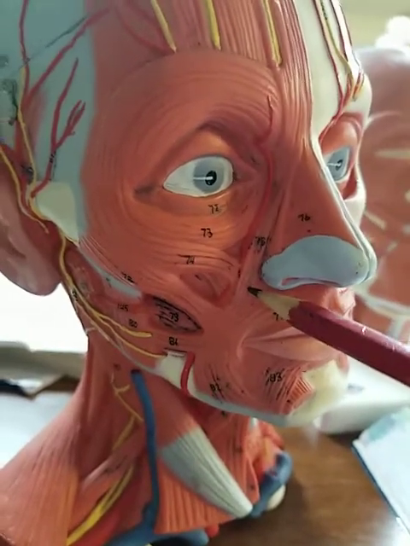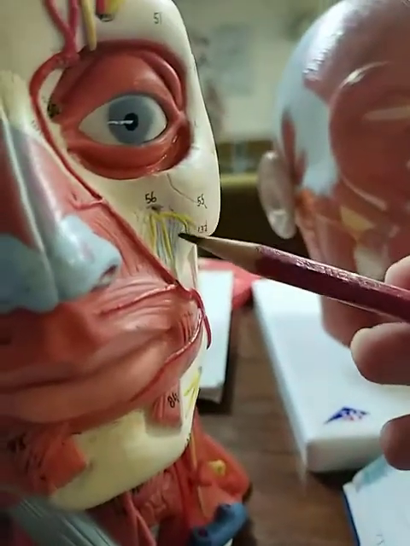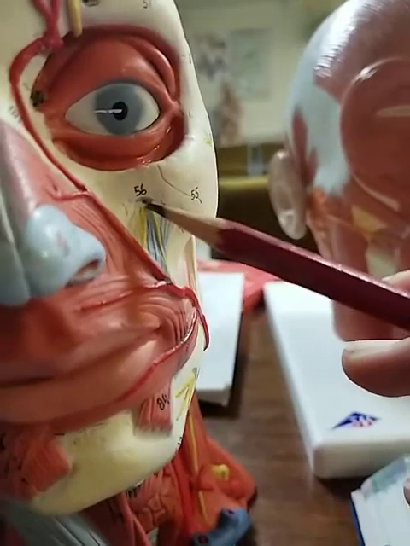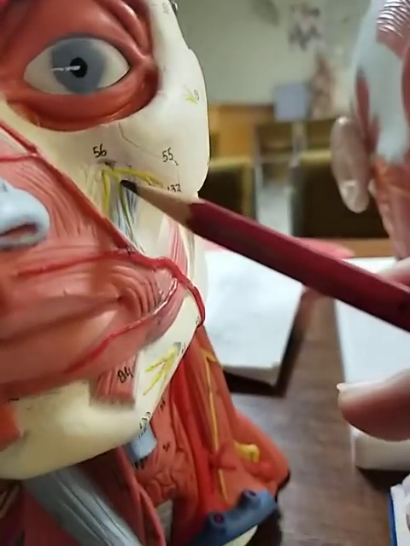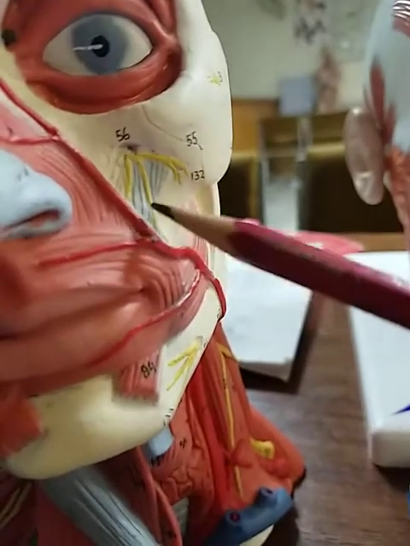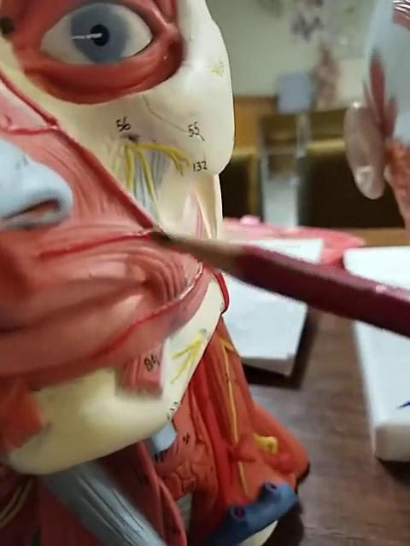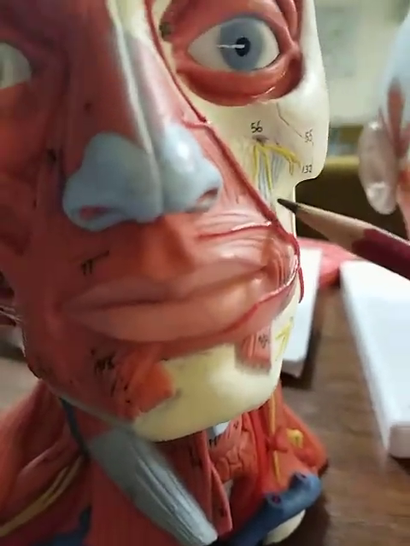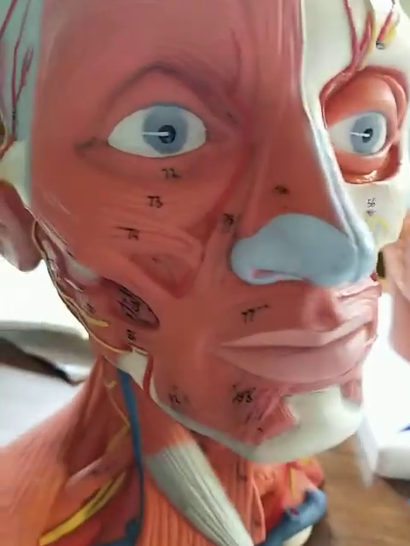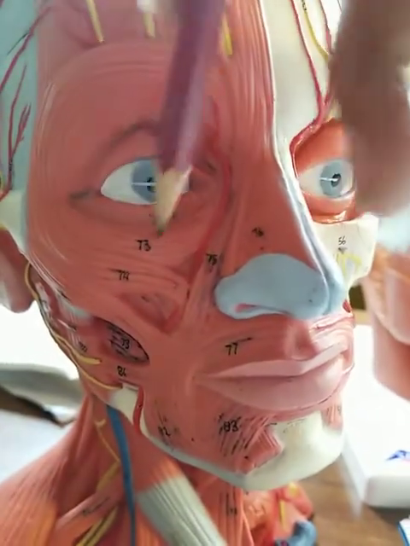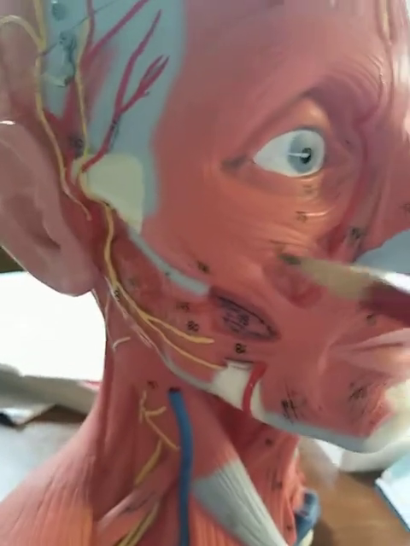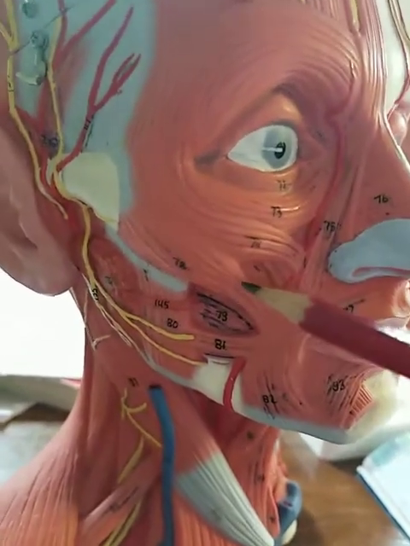After that is levator labii superioris. This is levator labii superioris, which originates from the maxilla below the infraorbital foramen and is inserted into the skin at the corner of the lip. It raises the upper lip upward. Then after that, this one is zygomaticus minor and this one is zygomaticus major.